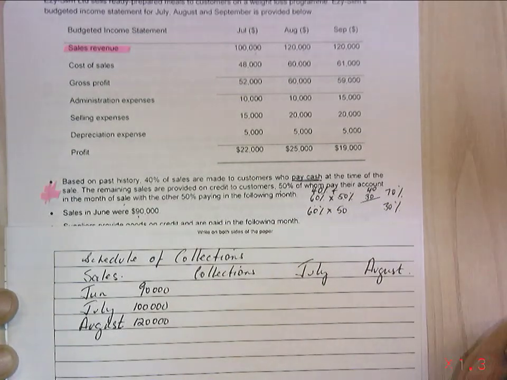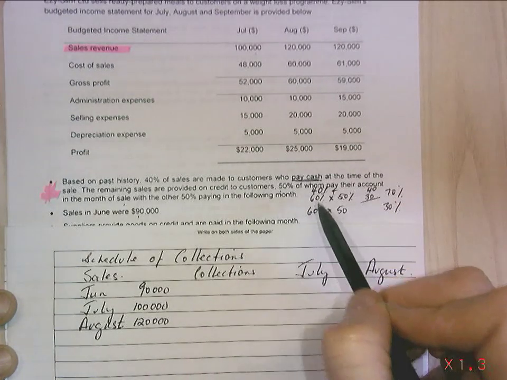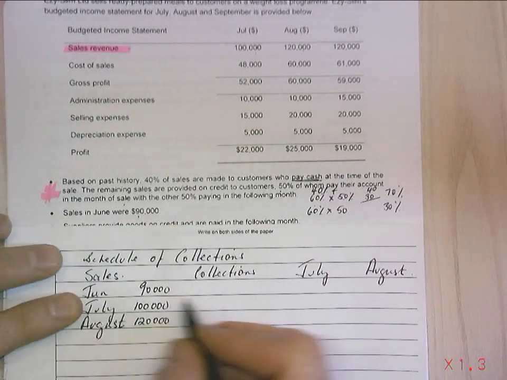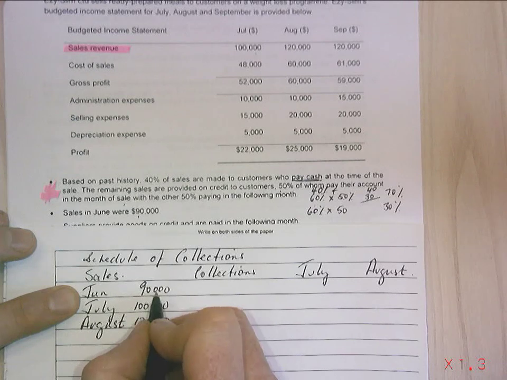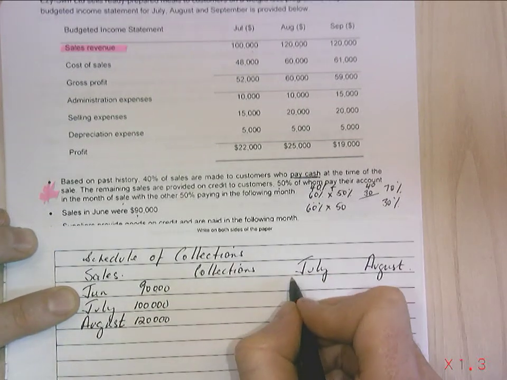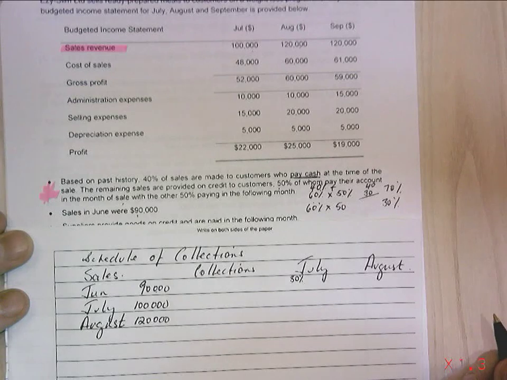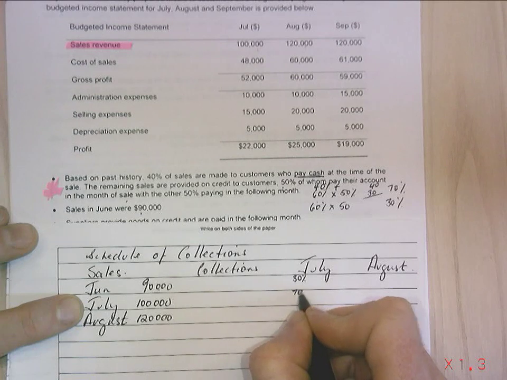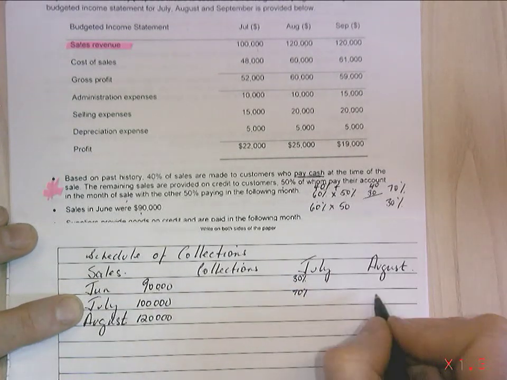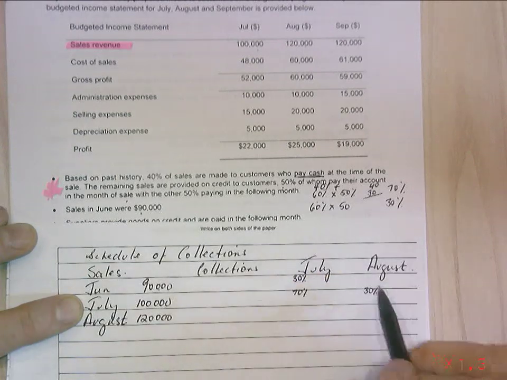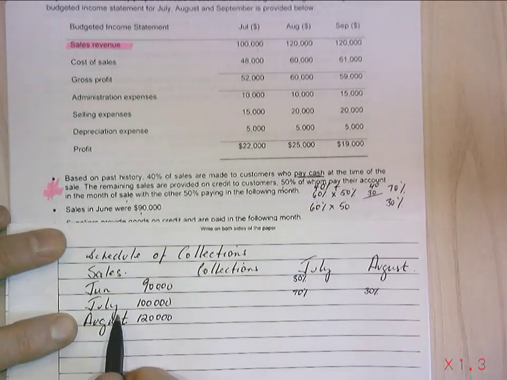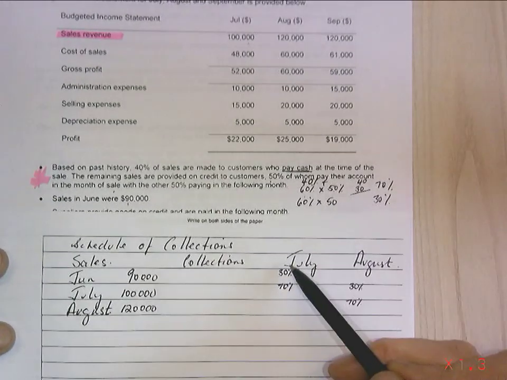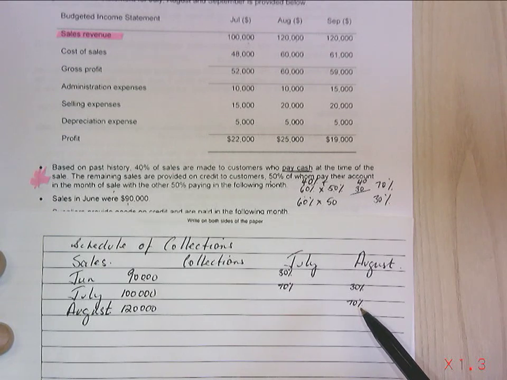So I've accounted for all my collections. There's no other bad debts or anything like that. So what I now need to look at is, of June, 70% is collected in June. So how much is collected in July? 30%. Now of July, how much is collected in July? 70%. And how much is collected in August? 30%, in the month after sale. So of August, I collect 70% in the month of sale.